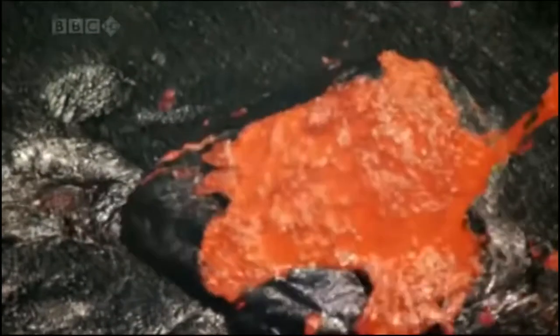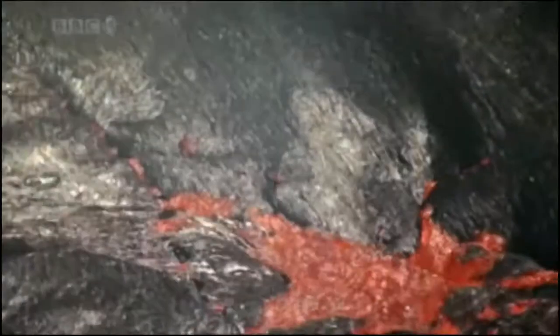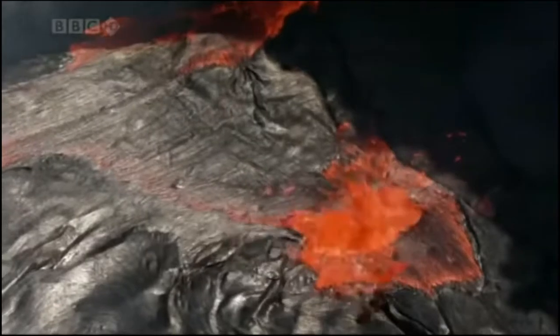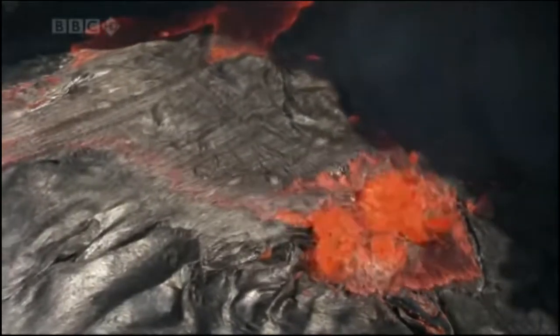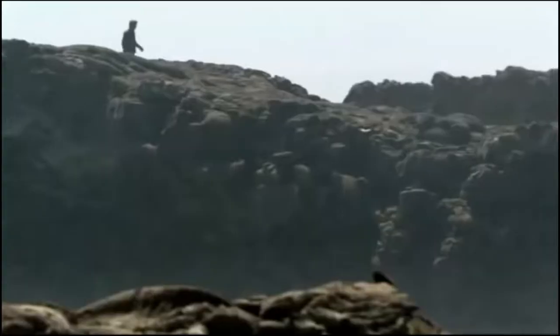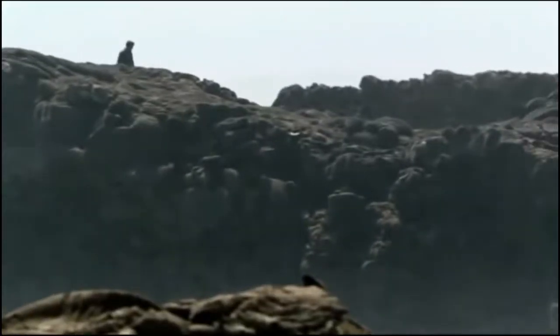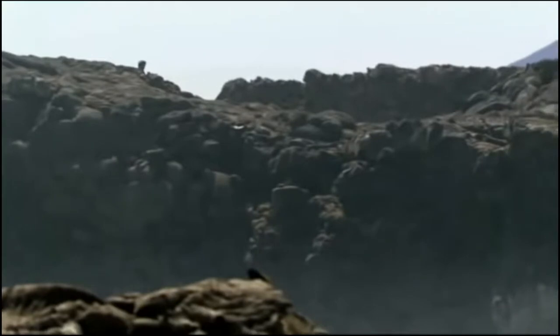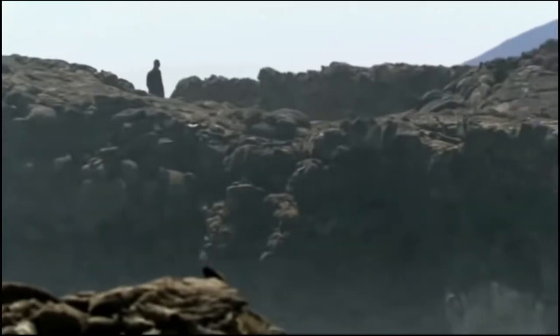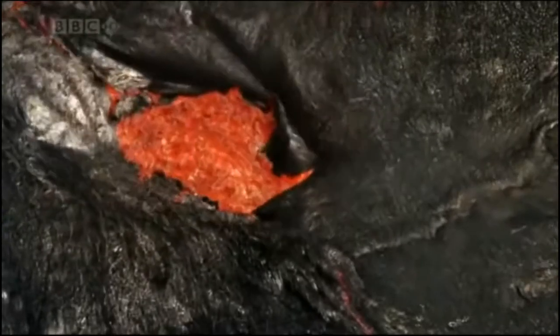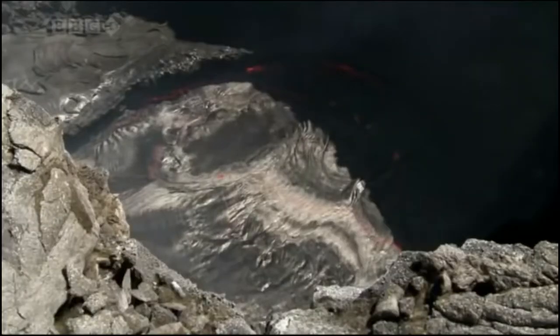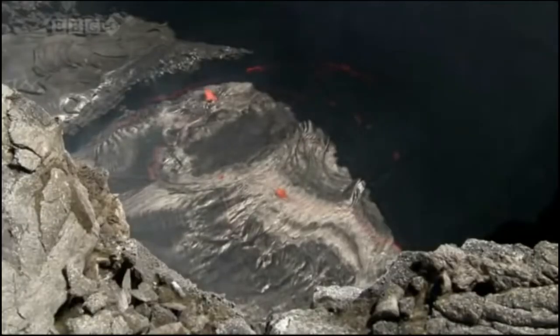Its name means the smoking mountain to the local Afar people. It's reckoned this volcano has been continuously erupting lava for longer than any other on Earth, though no one's quite sure because it's only been properly studied for the last 40 years. I've been lucky to see a lot of volcanoes in my time, and I've never seen one that has a permanent lake of molten lava in its crater.